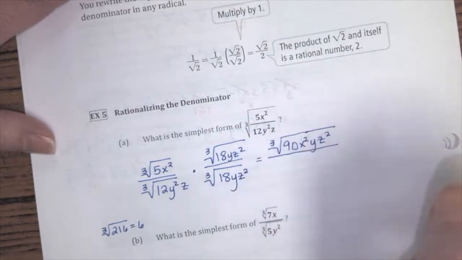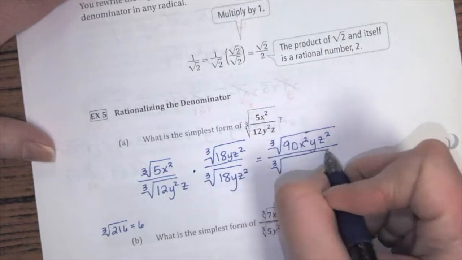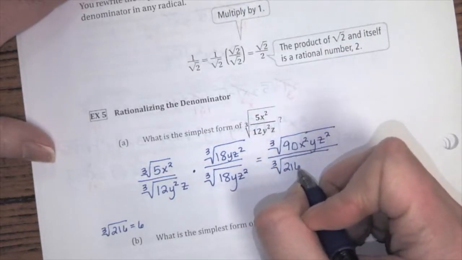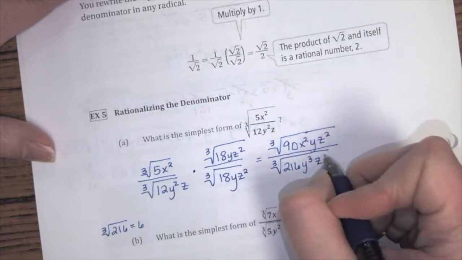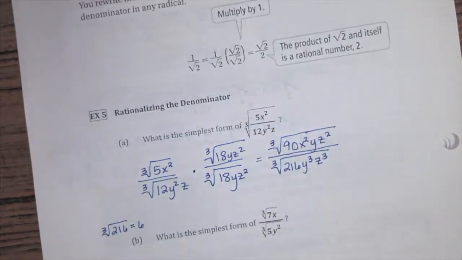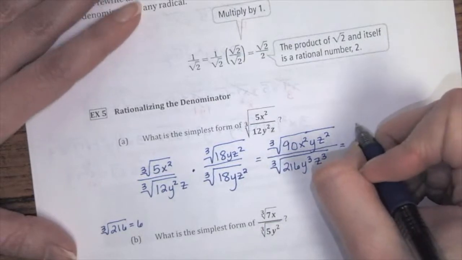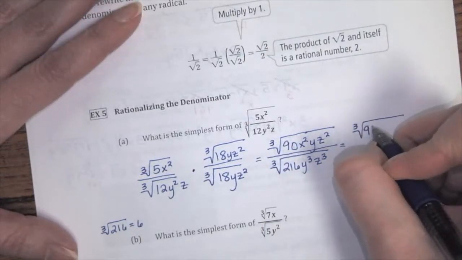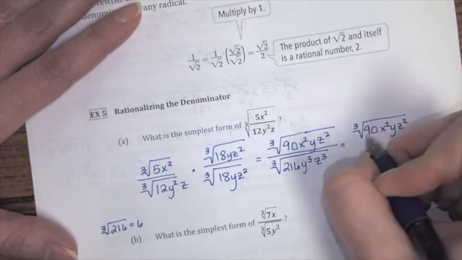On the bottom, this gives me the cube root of 12 times 18 is 216. I've got y to the third. I've got z to the third. All three of those things in the denominator are going to simplify nicely. So on top, cube root of 90 x squared y z squared.